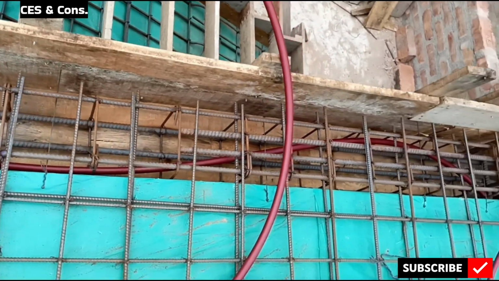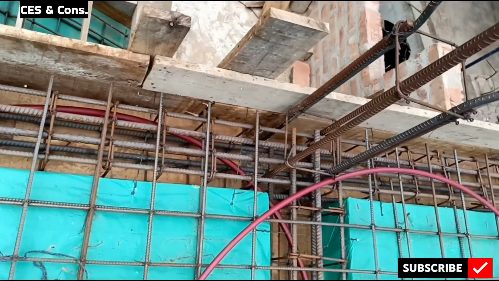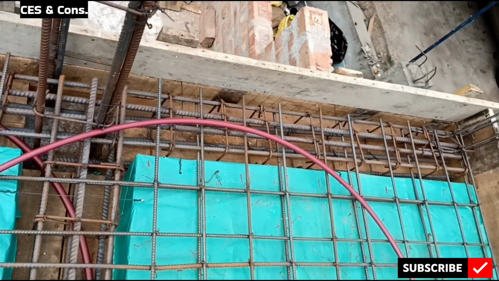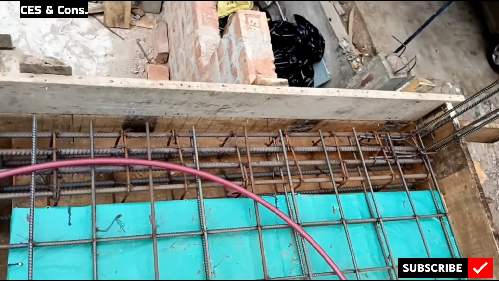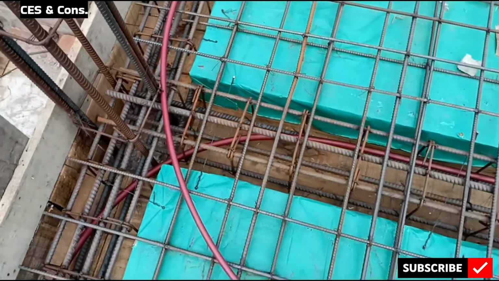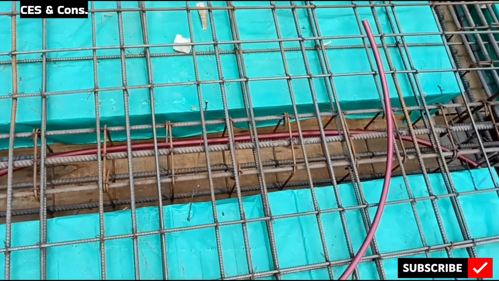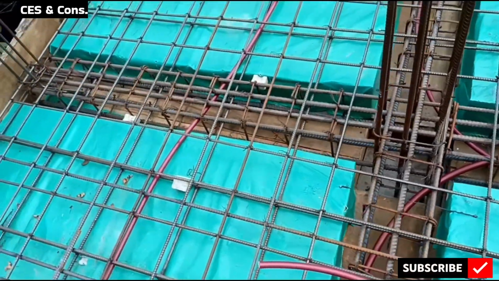Hence, we have to provide additional reinforcement at top near the supports in addition to the top longitudinal bars. The quantity of this top extra bar will be according to the magnitude of the negative bending moment. See in this video that at every support of the beam there are 2 numbers or somewhere 1 number 16 mm dia extra top bars provided.